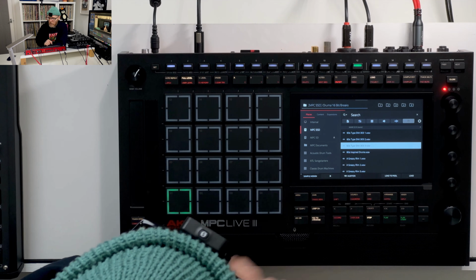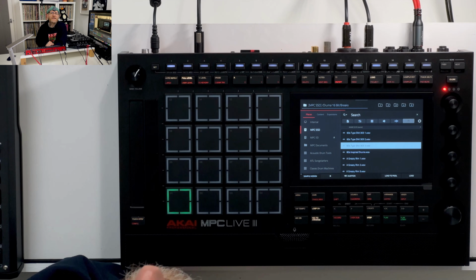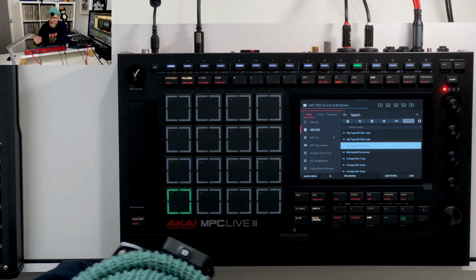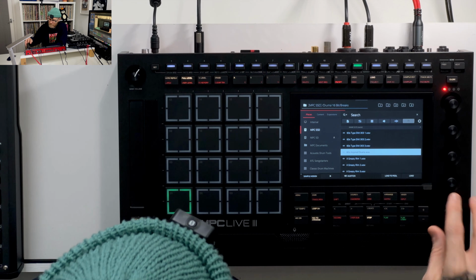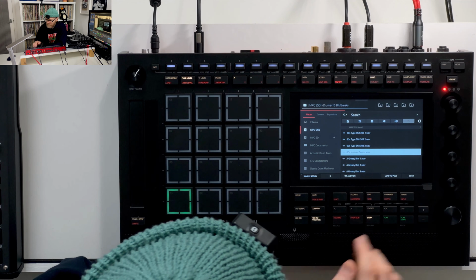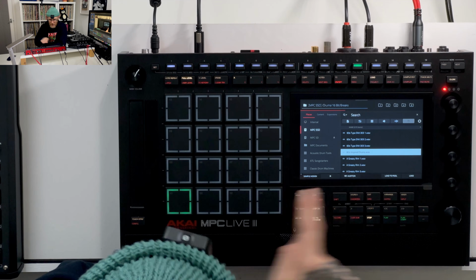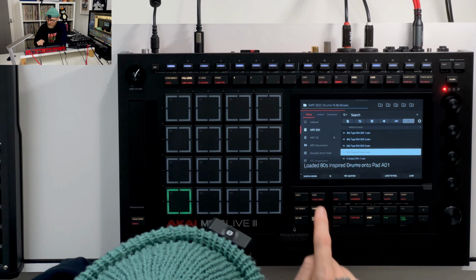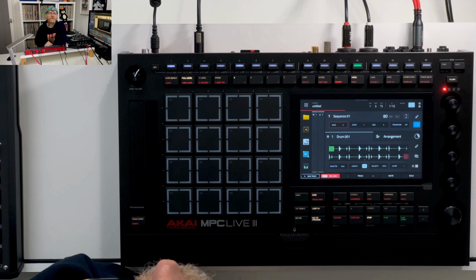If I scroll down one, I'm going to use this one here called 80s Inspired Drums. That's the only thing it tells me. No bar length, no BPM. I like the way they sound though. I'm going to load those to the first pad. If we go into our drum track, we've loaded it up.